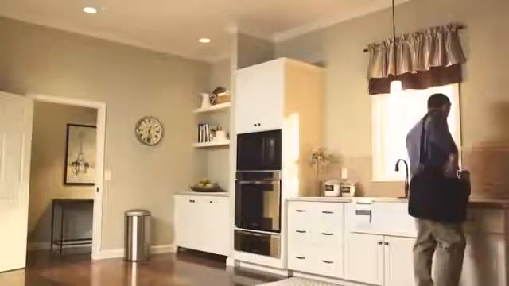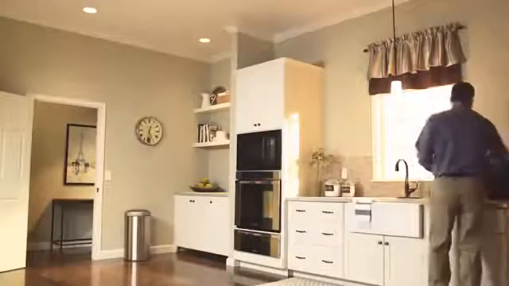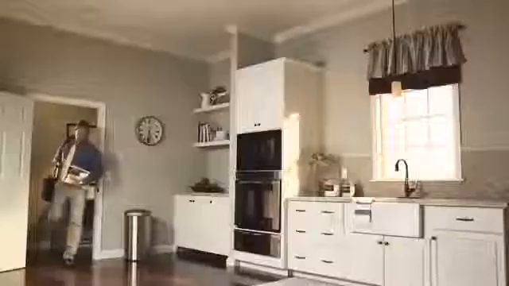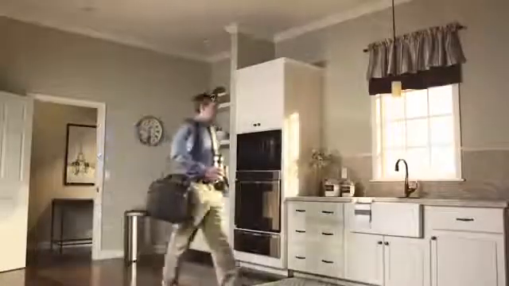Conversely, if you enter the room and the sensor determines there isn't enough natural light and turns the lights on, but you want the lights off, you can turn the lights off manually. The sensor will learn that you would like less light in the room.